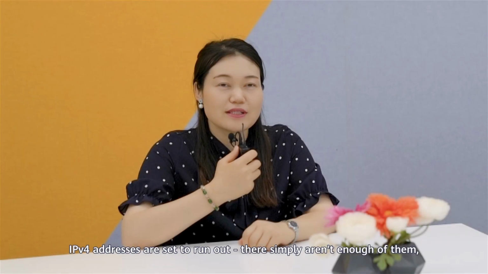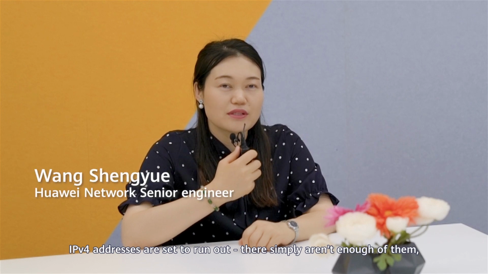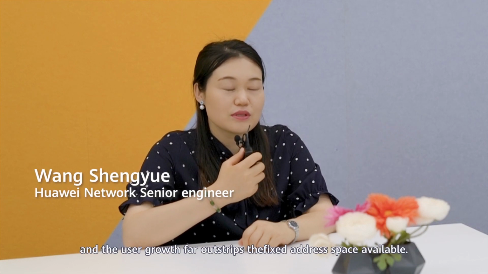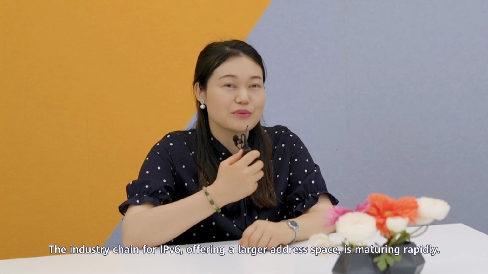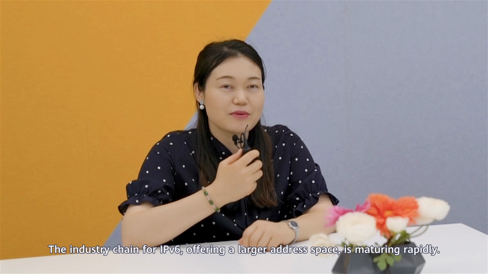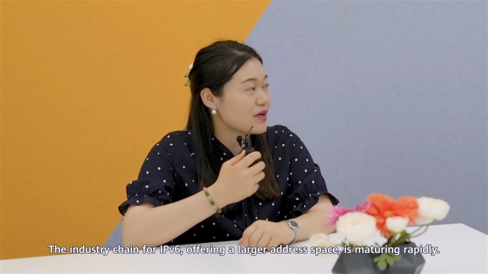How did CGN get started? IPv4 addresses are set to run out. There simply aren't enough of them, and the user growth far outstrips the fixed address space available. The industry chain for IPv6 offering a larger address space is maturing rapidly. However, IPv6 content is insufficient.